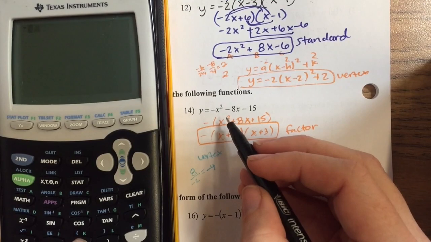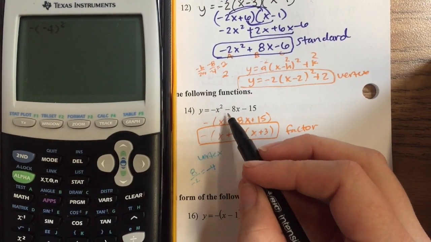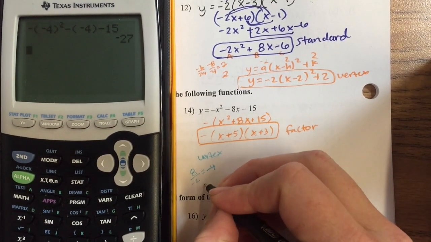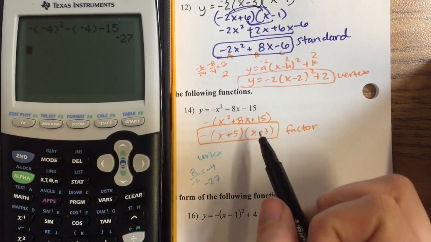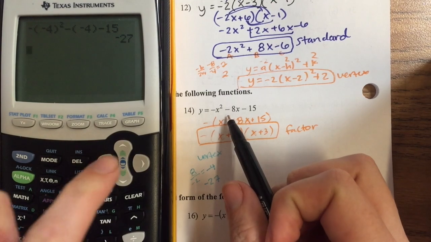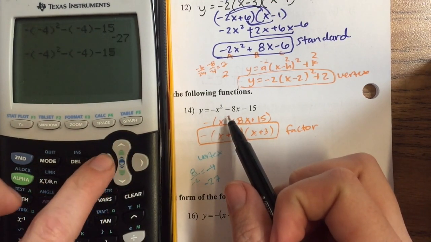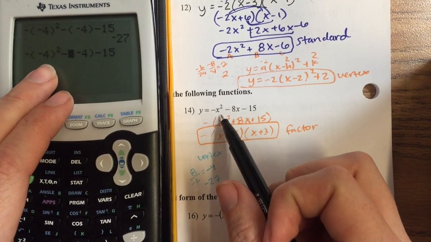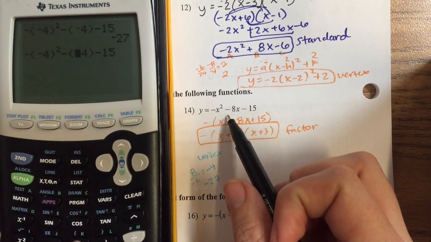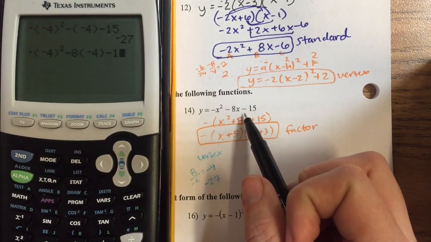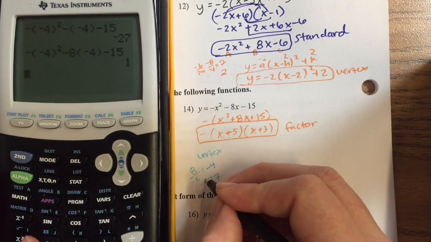So I would have negative parenthesis negative 4 squared minus 8 times negative 4 minus 15 is negative 27. Oh, I missed an 8. Negative (negative 4) squared minus 8 times negative 4 minus 15 is a 1. There we go.